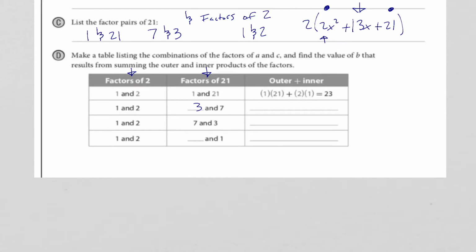Well, if I go 1 times 21, my mistake, 1 times 21 and 2 times 1, does that add up to 13? Nope.